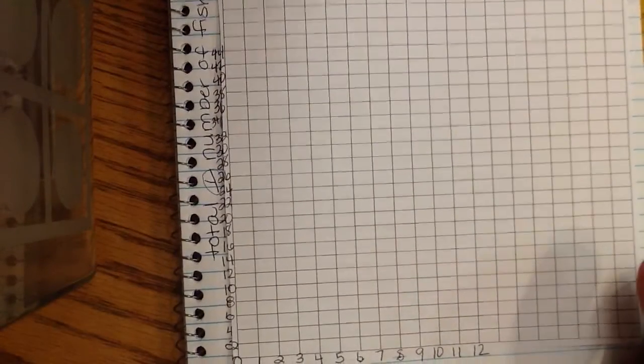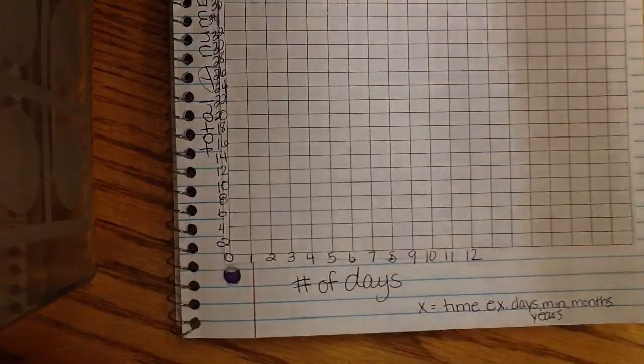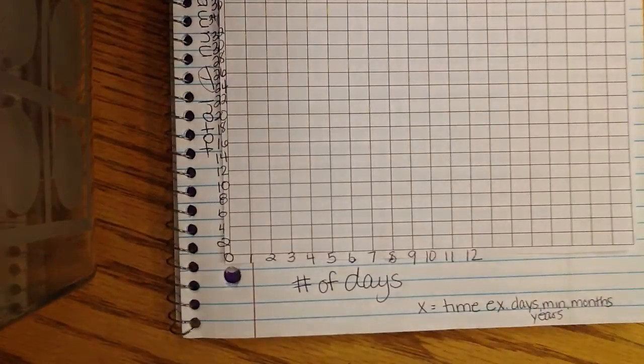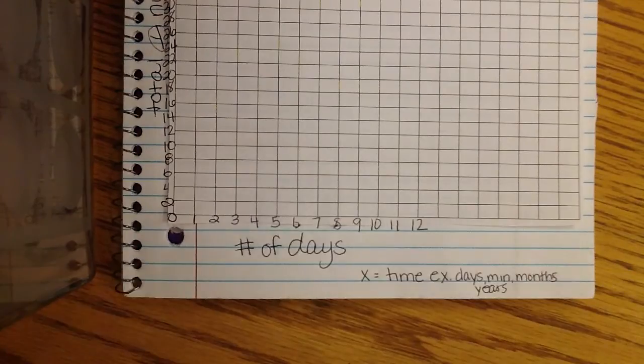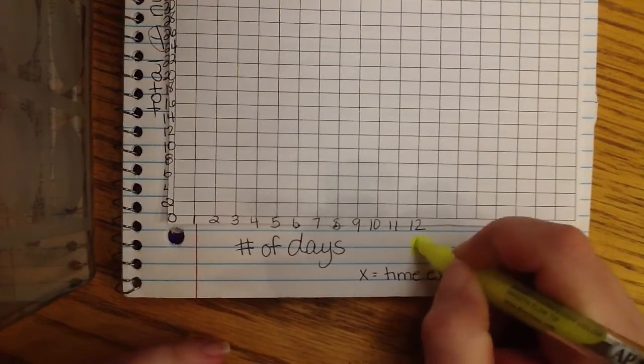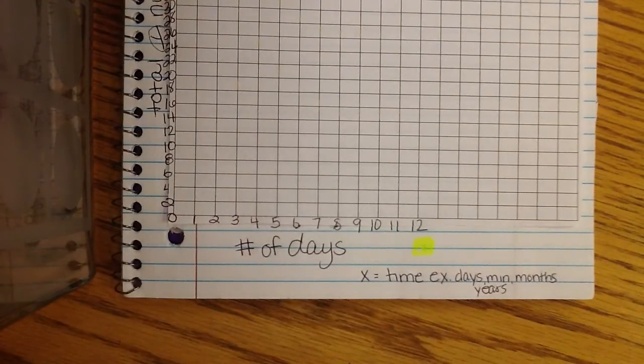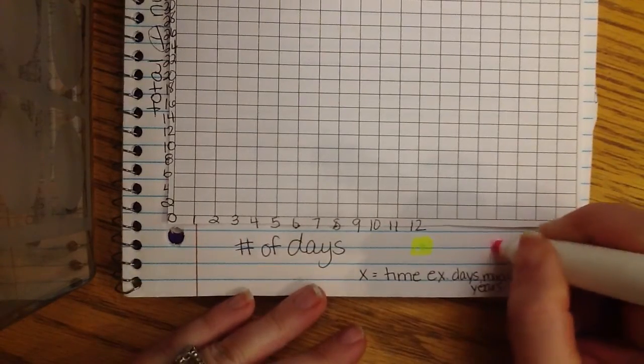I'm going to stop here at 44. I could keep going though. So this is where I'm going to use my 2 different colors because I have 2 different sets of information. So I'm going to make myself a key. I'm going to have one boy that's going to be yellow, and I have one boy that's going to be pink.